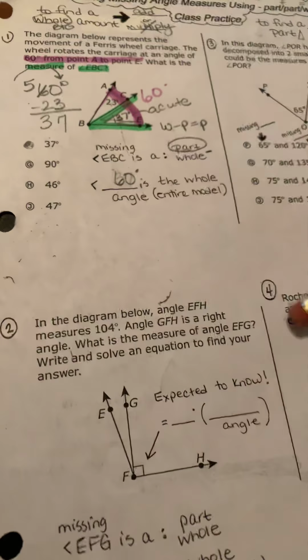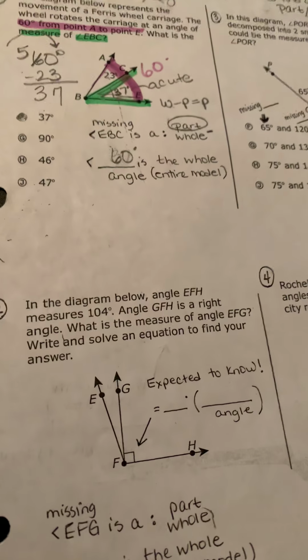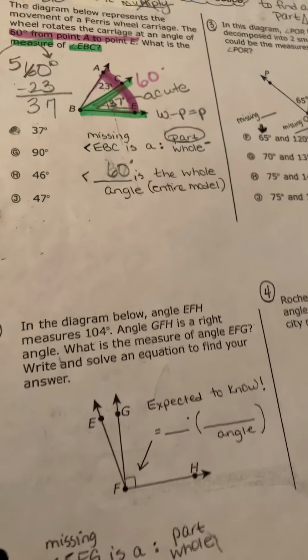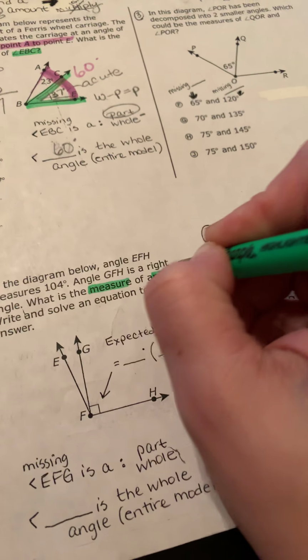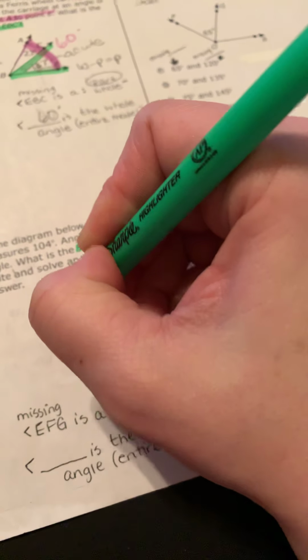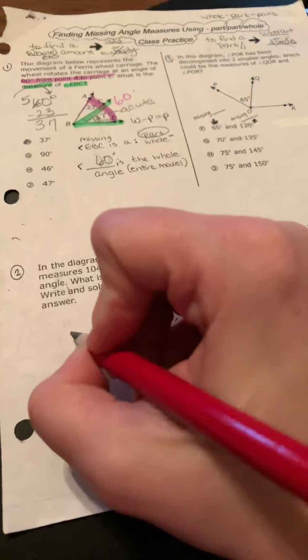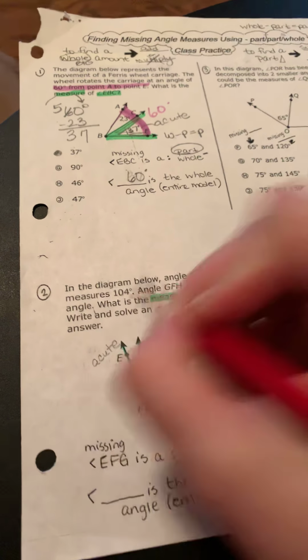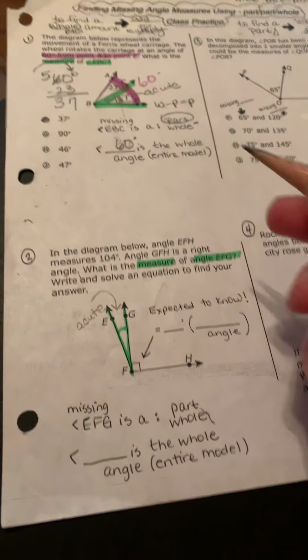All right, girls, read us about this diagram. And boys should be paying attention. All right, so they read. What are we looking for? We are looking for the measure of angle EFG. So we're going to highlight angle EFG. What type of angle is EFG? It's acute. It's a cute little angle. What does that tell us? That's right, it should be less than 90 degrees.